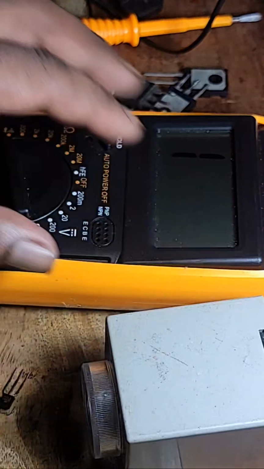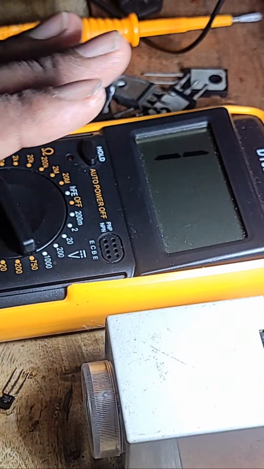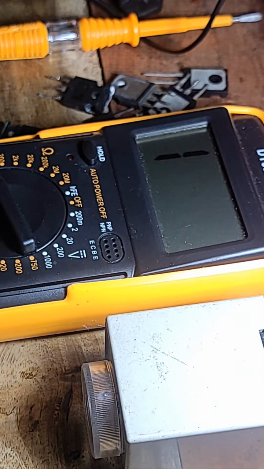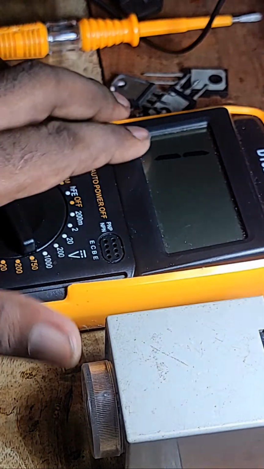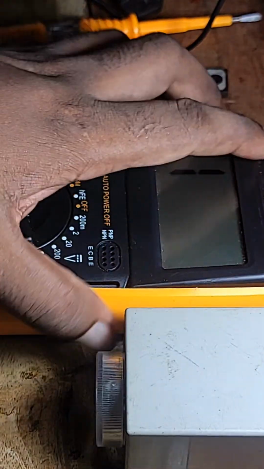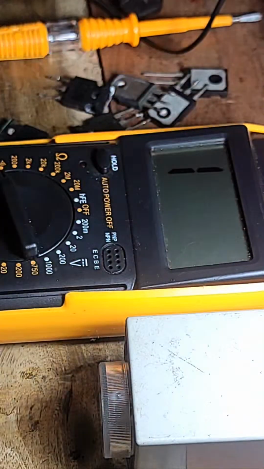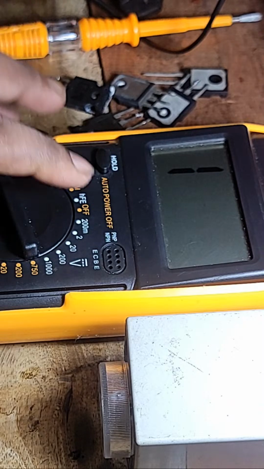I am measuring a transistor. How to measure a transistor? Please see the multimeter display.